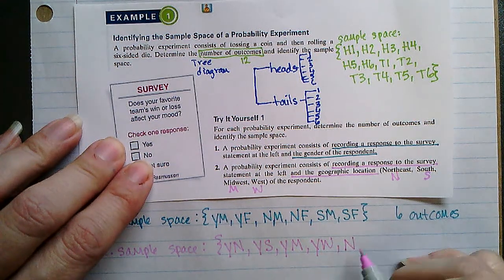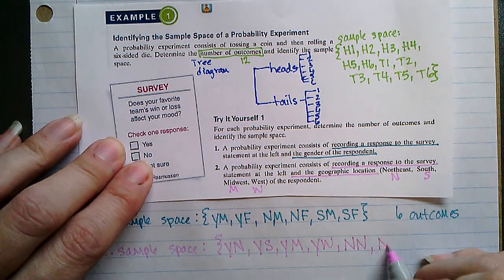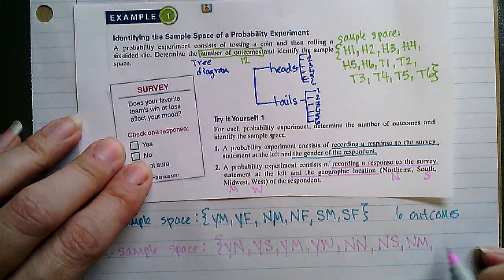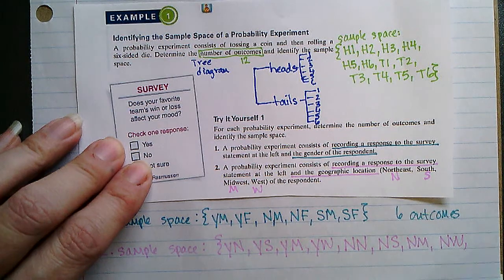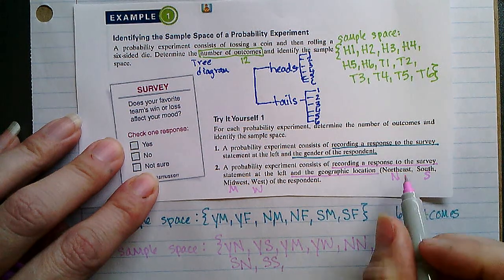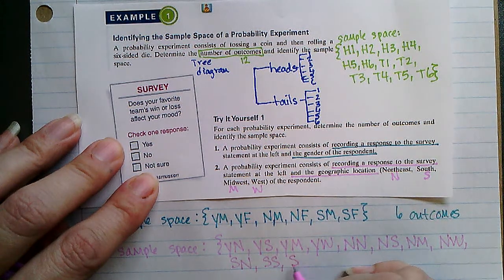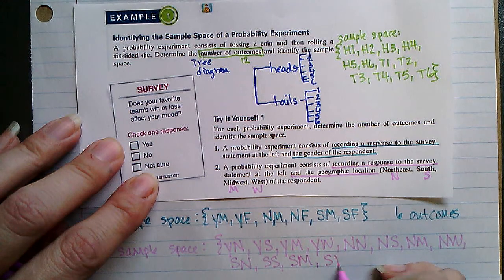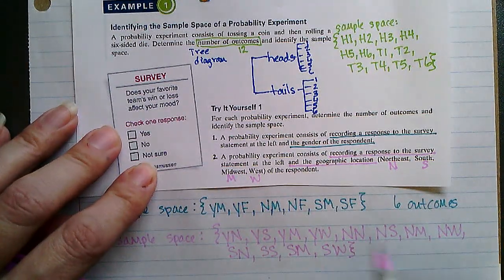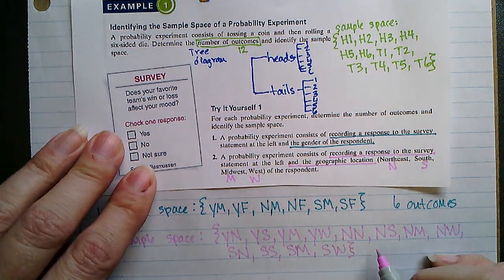Or I could say no and be from the northeast, south, Midwest, or west. Or I could say not sure and be from the northeast, south, Midwest, or west. So the total number of outcomes I have there is 12 outcomes.